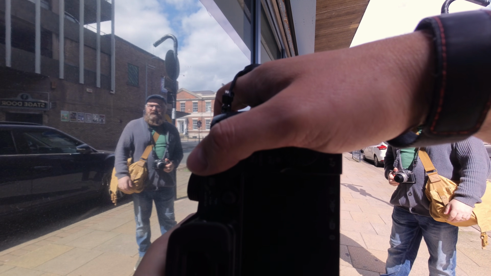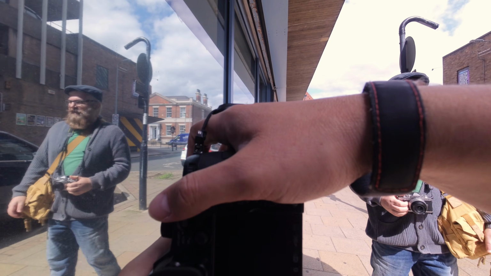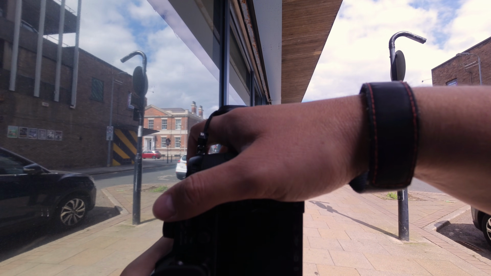I've got some more examples to show you that I shot with the EM1 for the rest of this day, and then I've got a few more from Scarborough using this lens. So let me know in the comments what you think about using these telephoto lenses as a street lens, because that's essentially what these are.